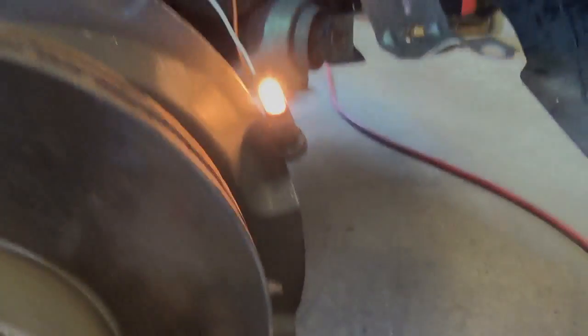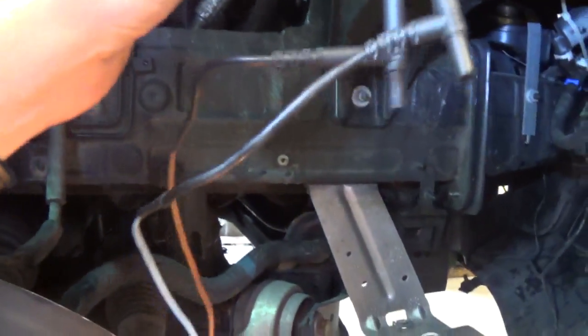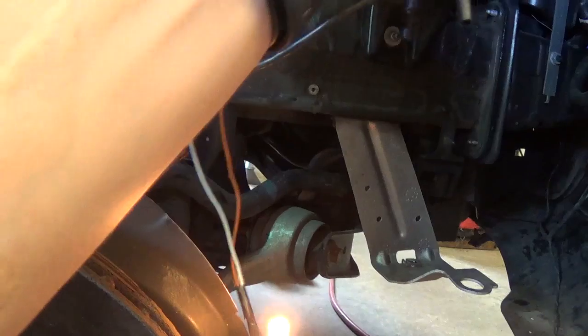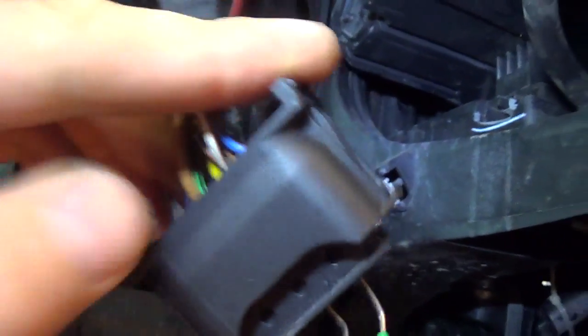I don't know, guys. The test lamp is lit across those two pins, even though that wire looks damaged. I don't know if someone was trying to probe it there. Oh man, that copper. It's still continuous.